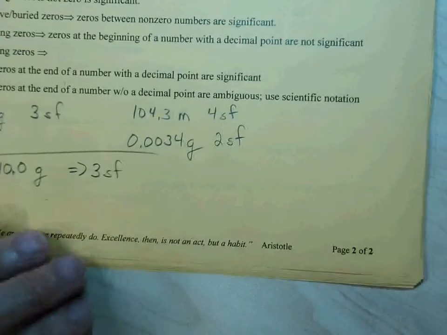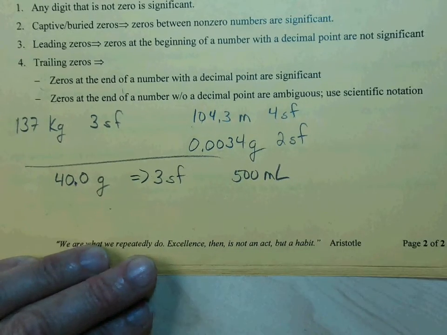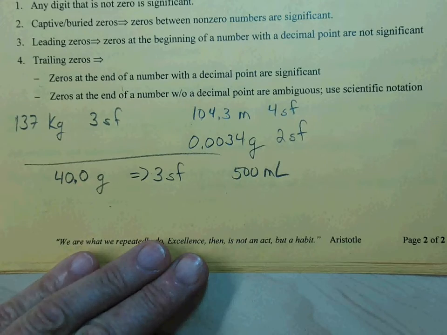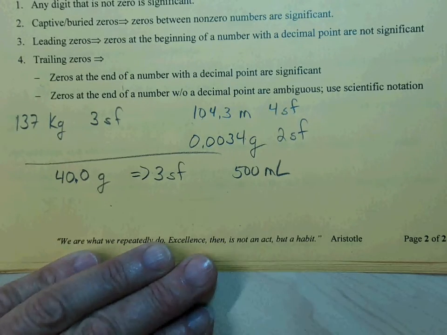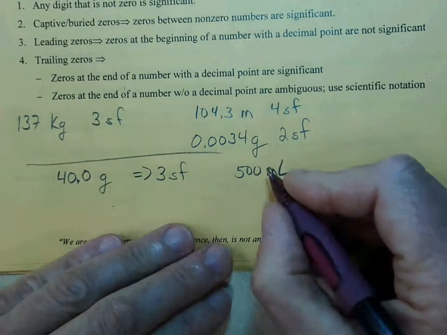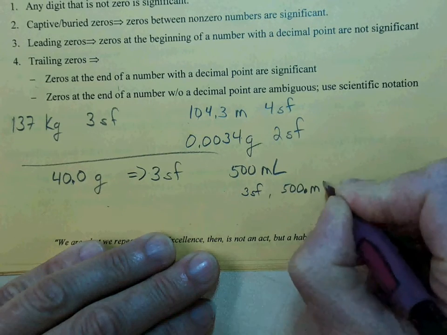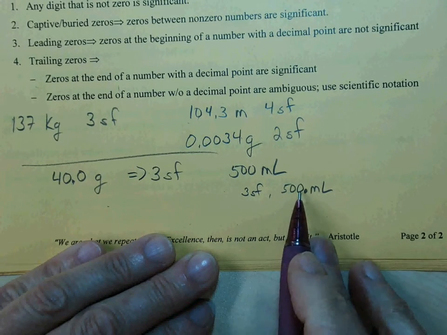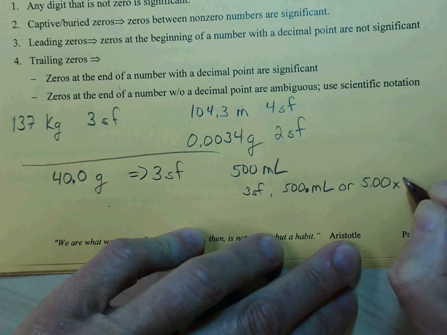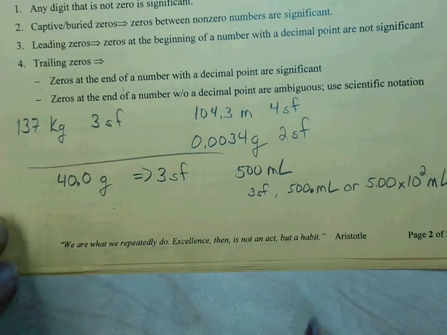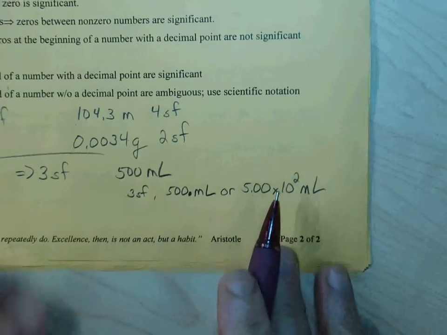An ambiguous situation is, say we have 500 milliliters of a substance. Now we don't know whether these trailing zeros are meant to be significant because there's no decimal point. If we wanted to indicate the measurement of 500 milliliters with, let's say, 3 sig figs, we could write this as 500. milliliters, because that would make these zeros count as significant. Or preferentially, we would write 5.00 times 10 to the second milliliters. So if we use scientific notation, we know that all the digits in this coefficient are going to be significant.